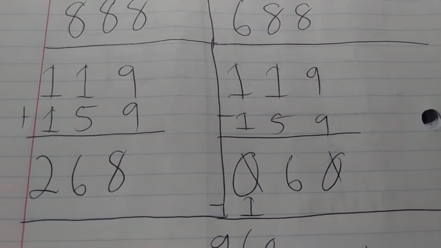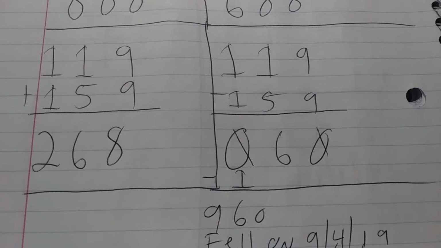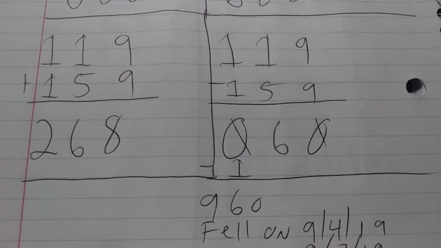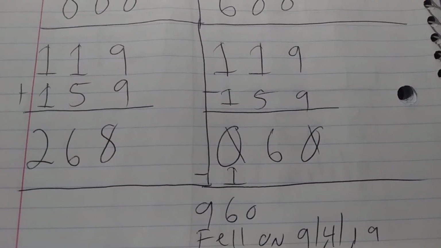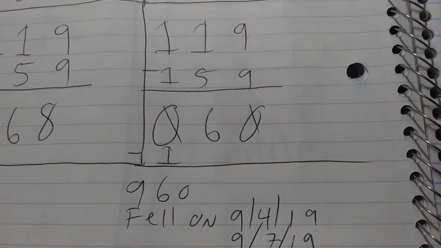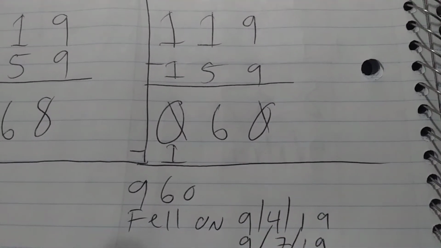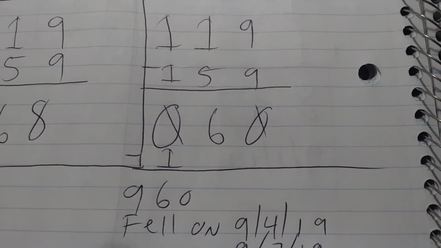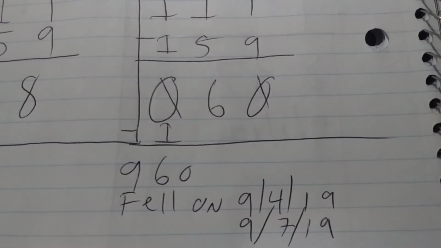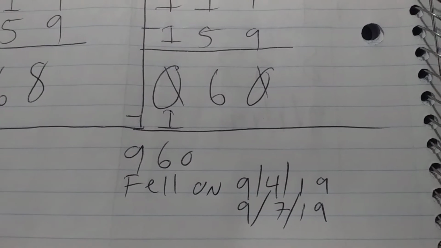That 119 came from the prior page. You're going to add 159 to 119 and minus off 159. So 1 plus 1 is 2. 1 plus 5 is 6, and then 9 plus 9 is 8, or 18, but we put 8 there. Okay, and then minus off 159, so you have 1 minus 1, which is 0. 11 minus 5, which is 6. And 9 minus 9, which is 0. You're going to subtract off 1 from that first 0, and that gives 960. That number did hit on September 4th and September 7th.